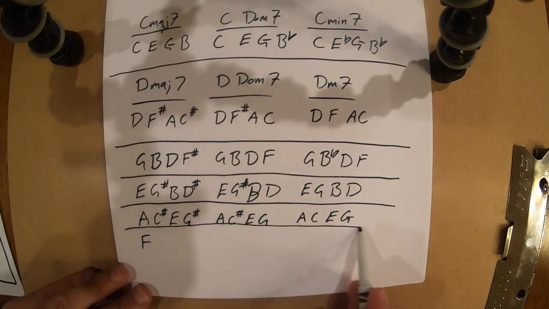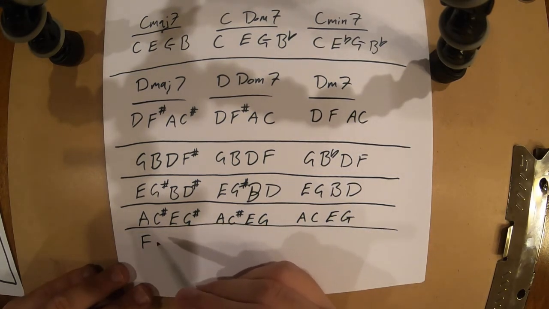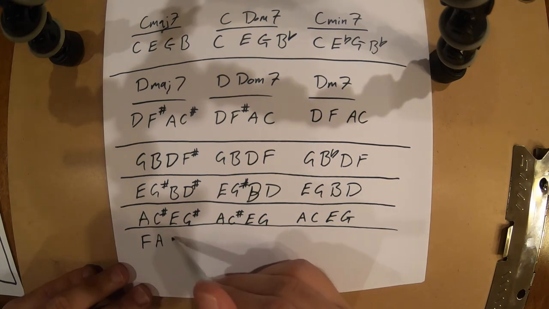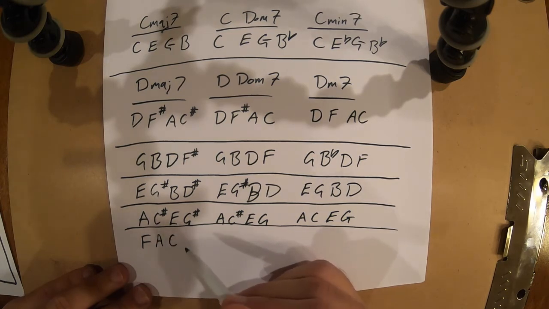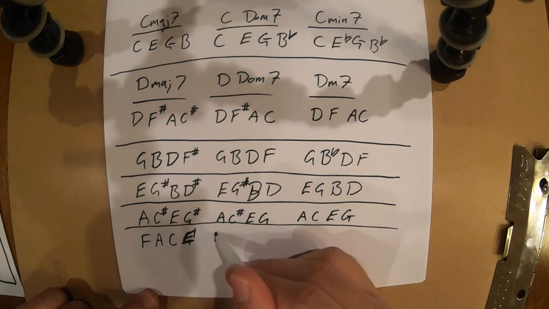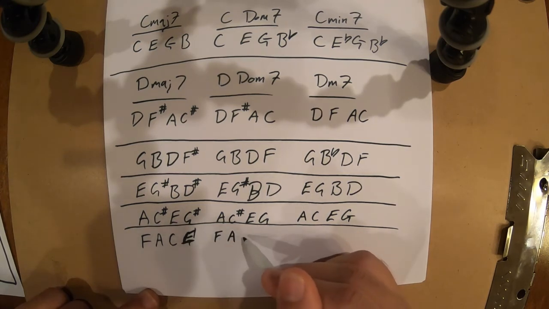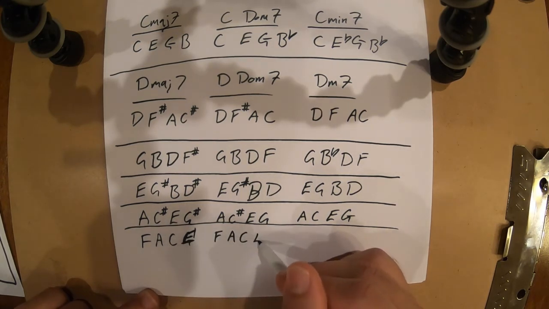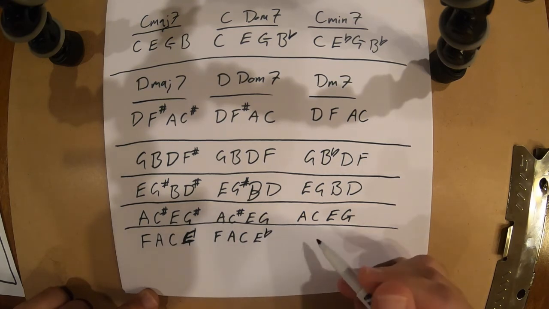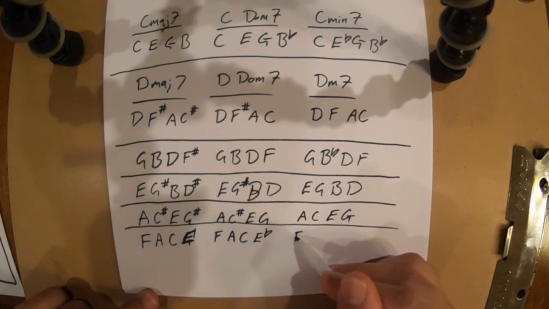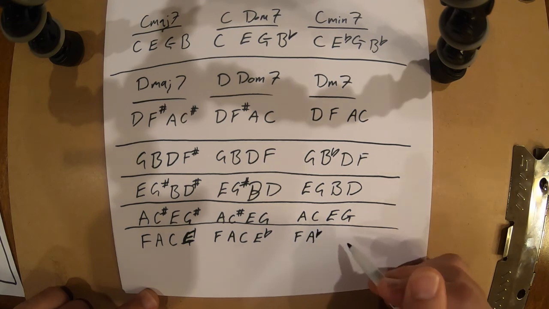And then the last one for today, we have F, A, C, E. We're going to call this E flat. Then we have F, A flat, C, E flat.